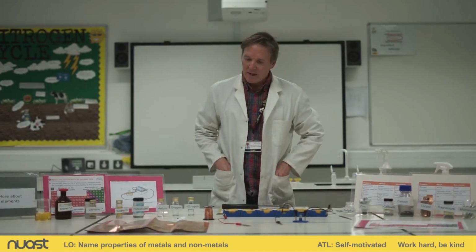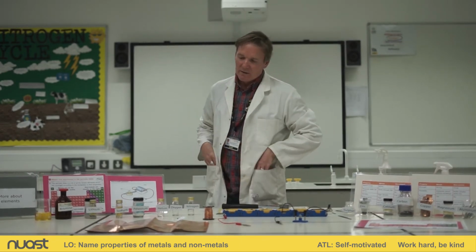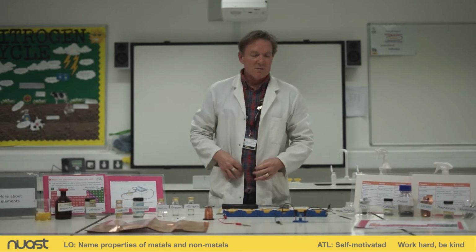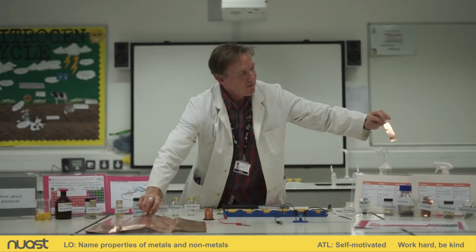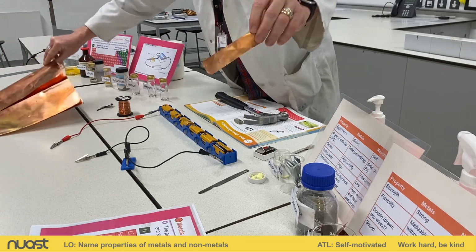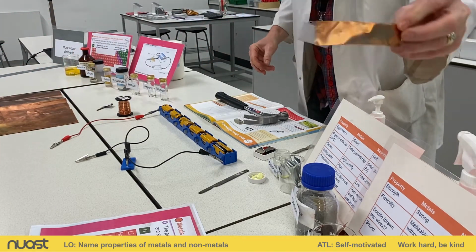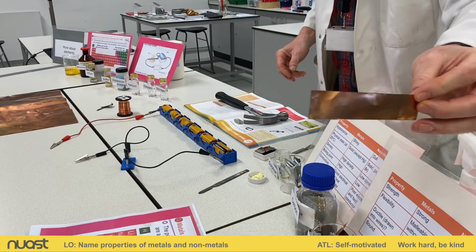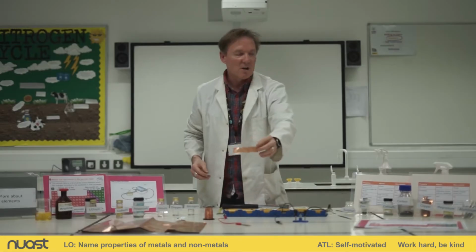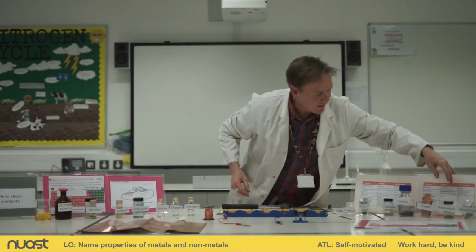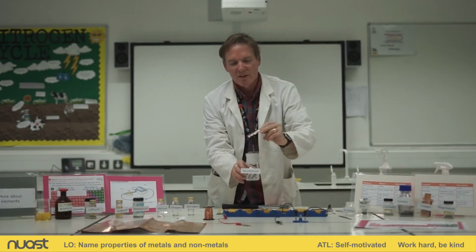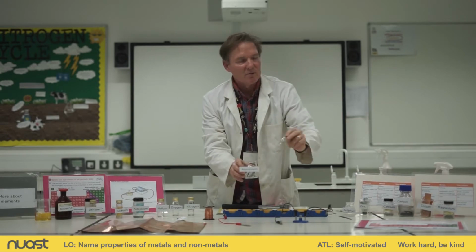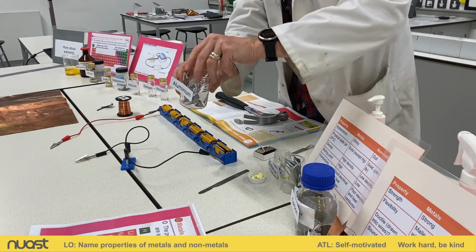Now, the next thing we'll look at is their appearance. So, the most obvious one we'll start with is our copper. So here we have our pieces. We have a sheet of copper here. So you can see, here's our copper. Now, it's been polished. You can see that the copper is shiny, all right? If we go along here, we have our aluminium sheet. You can see that that is also shiny.